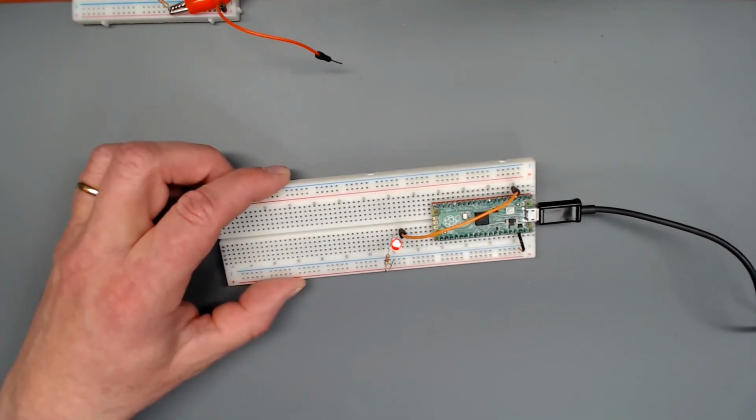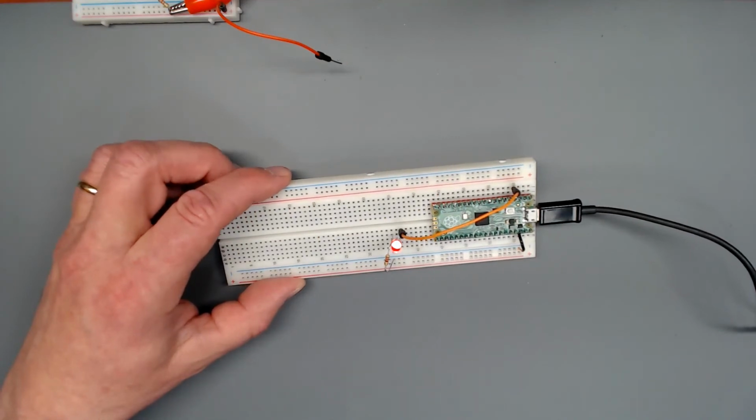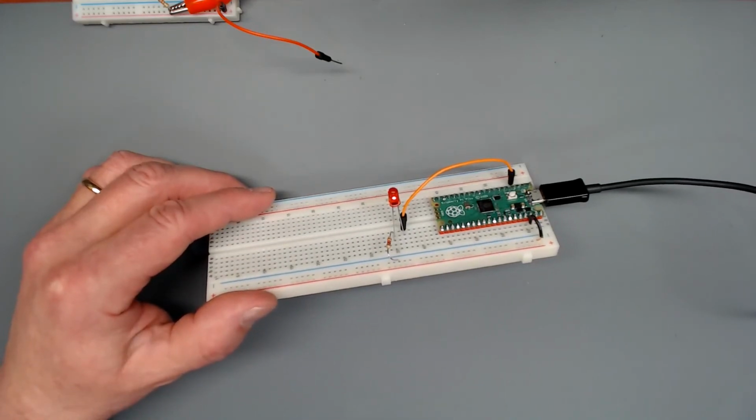And you can see that going bright, dim, bright, dim, bright, dim. Very cool, very simple, and of course you can do that any which way you want on an LED to get the effect you're looking for.